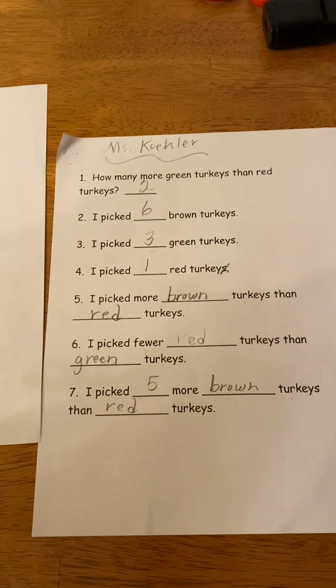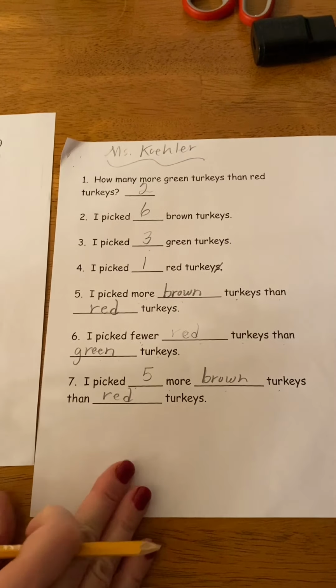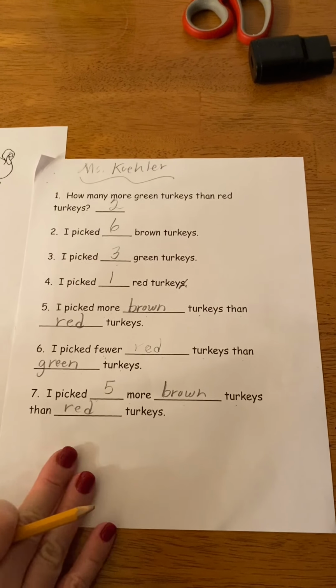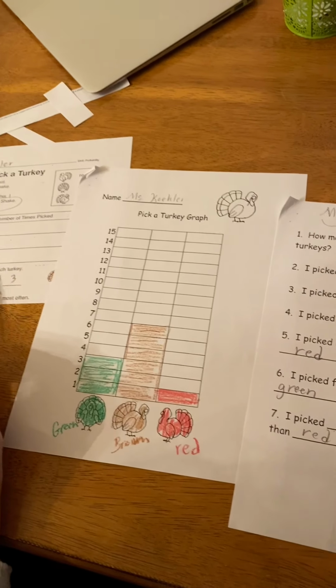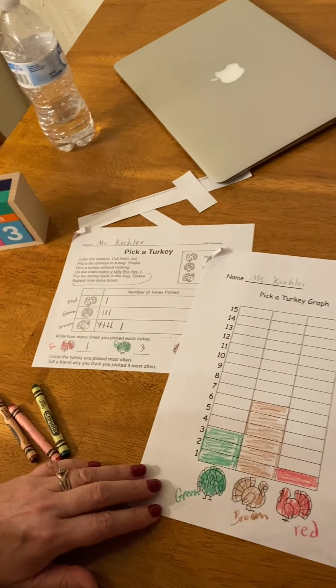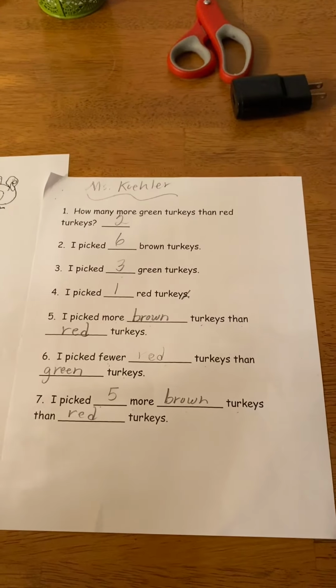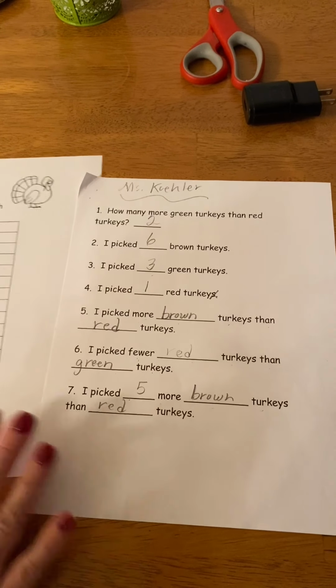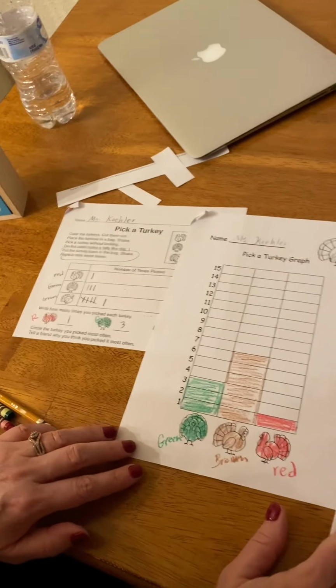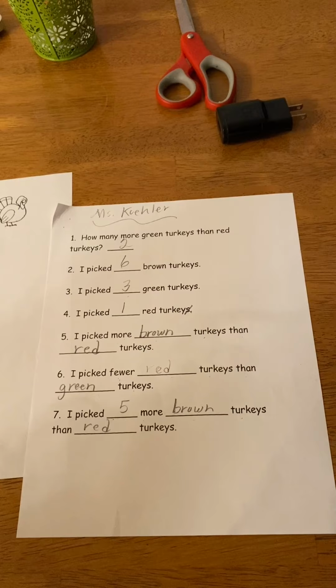So you can go ahead and finish these 2 pages after you did the tallies. And when you are done, take a picture of the pages and send to your teacher so we can see your results from your tally chart and your bar graph and then your questions. Have fun with this activity.